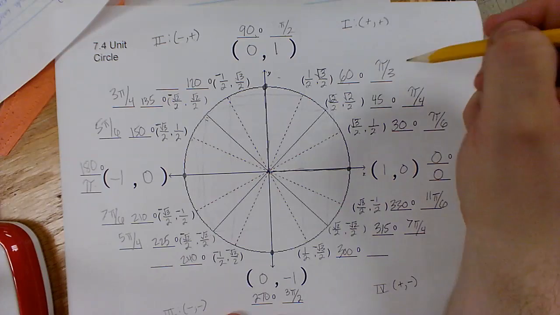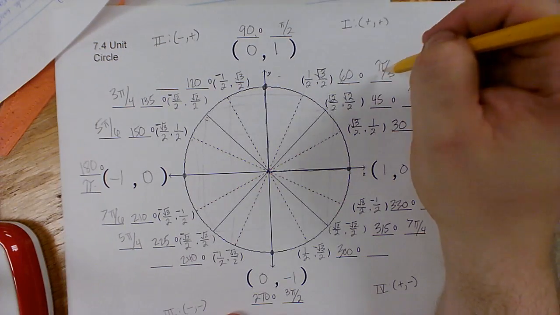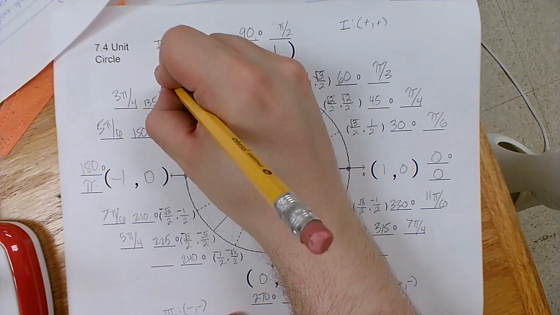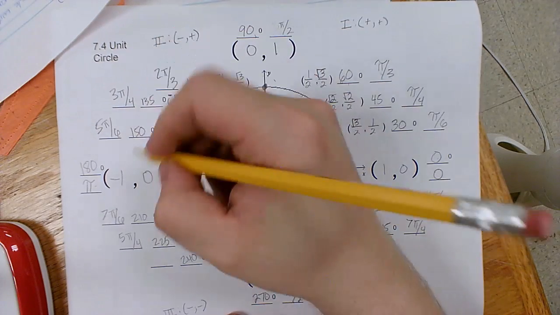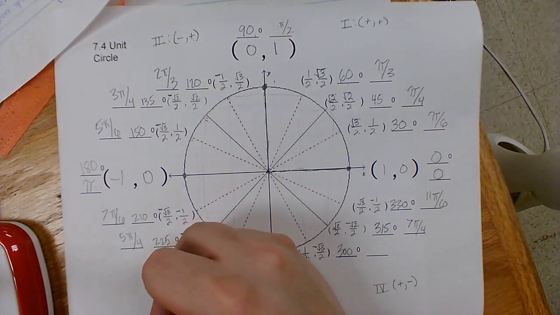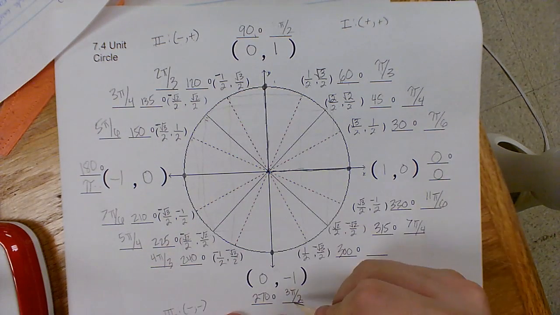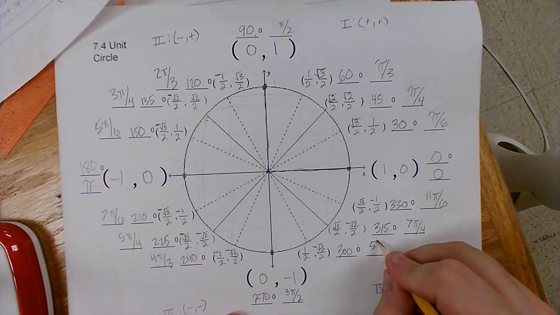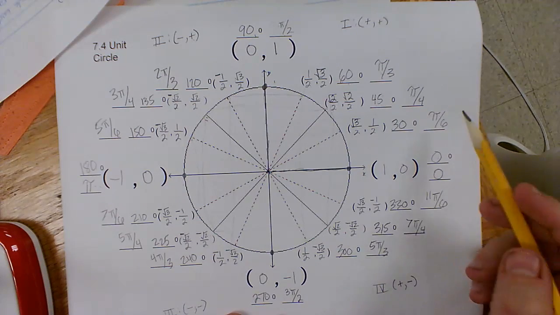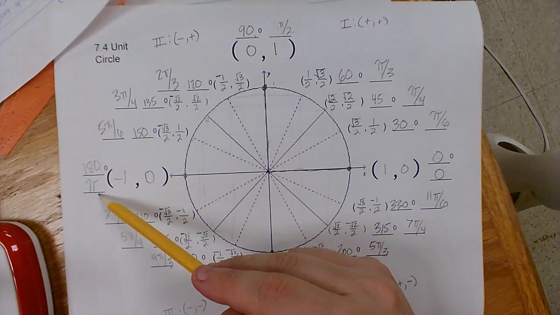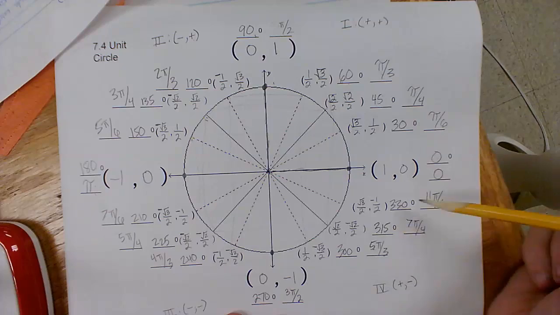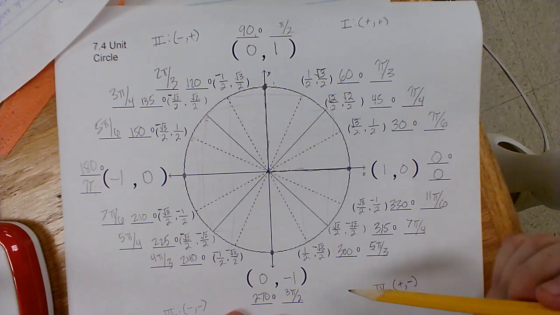And then we just count with the 1/3. 1/3, 2/3, 3/3, 4/3, and 5/3. So 1, 2, 3, 4, 5, and then 6. This is the whole unit circle.